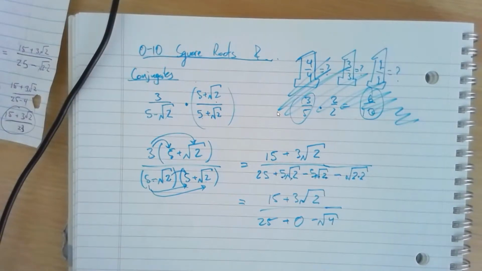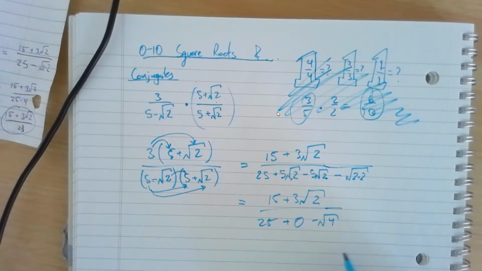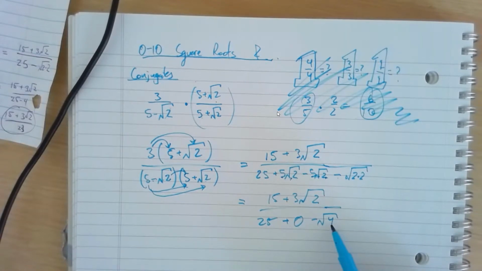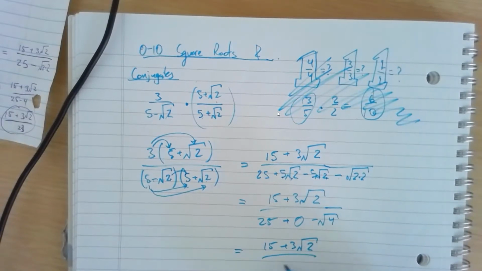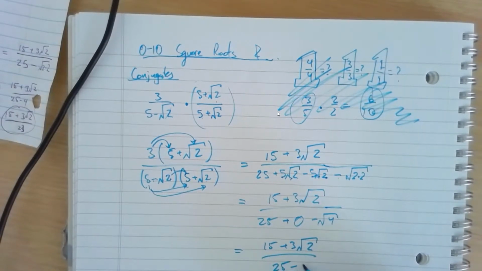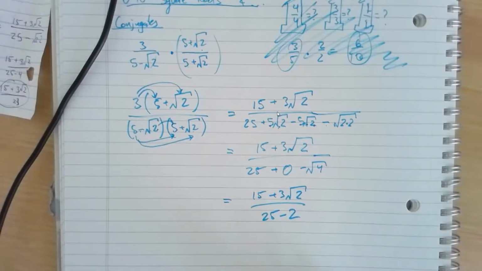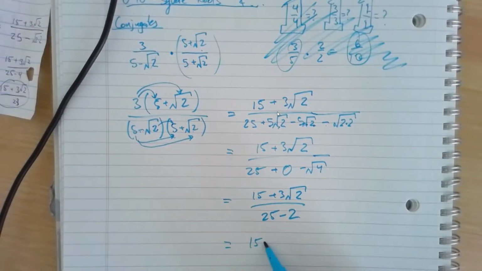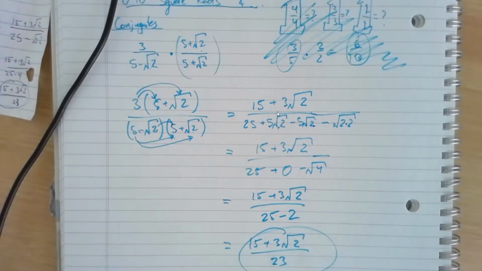And if you know by memory what the square root of 4 is, it's 2. So it's 15 plus 3 root 2 over 25 minus 2. And then that simplifies back to 15 plus 3 root 2 divided by 23. That's your final answer, okay?